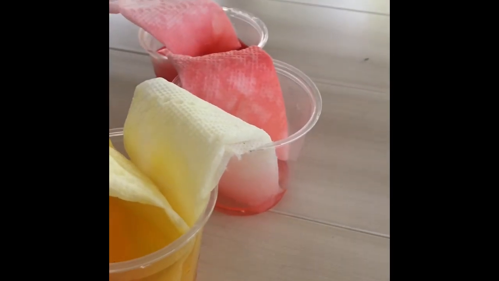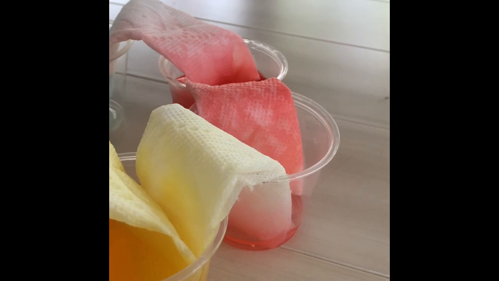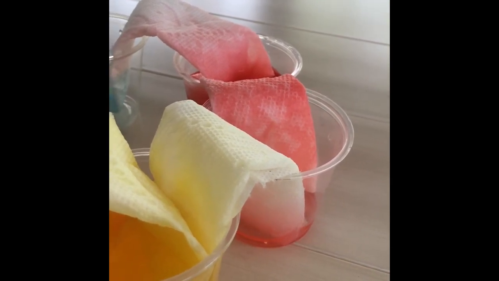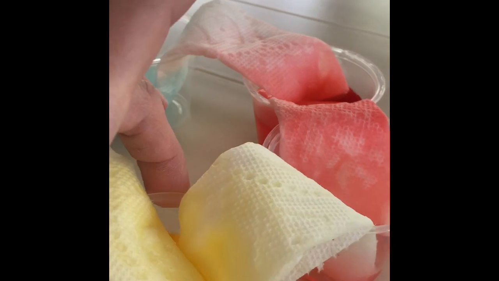The water is able to defy gravity as it travels upward due to the attractive forces between the water and the cellulose fibers.